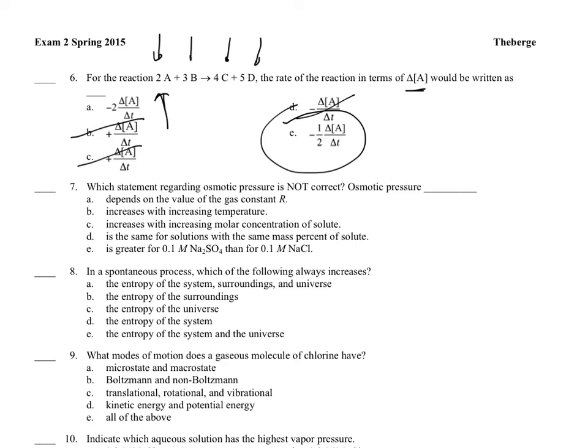Next, question number 7 is also question number 13 on the other exam. Which statement regarding osmotic pressure is not correct? Osmotic pressure, and the equation for osmotic pressure is iMRT, and that's M molarity in this case. And so A depends on the value of the gas constant, check. Increases with increasing temperature, that's the T, check. Increases with increasing molar concentration of solute, that is capital M there.